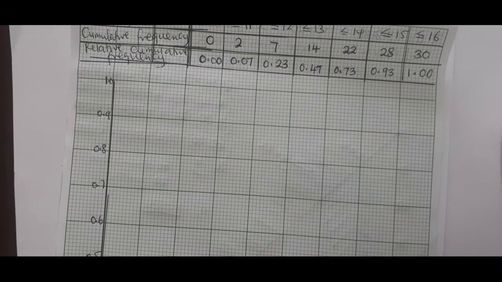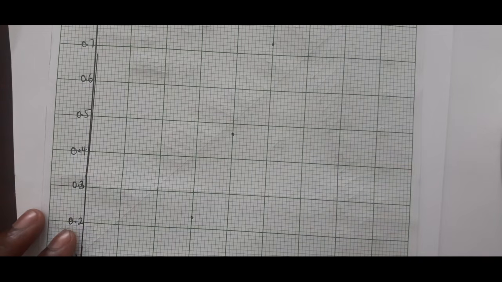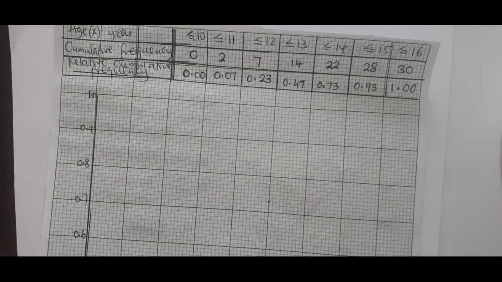Then 14 goes with 0.73. So 14, 0.7 is 1, 2, 3, so this one here. Then 15 is 0.93.